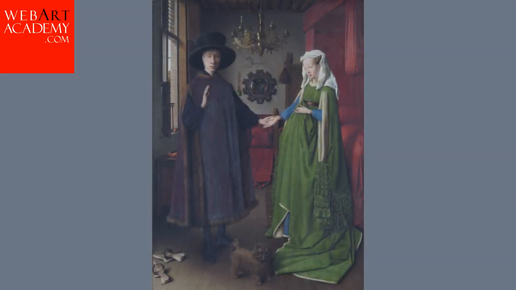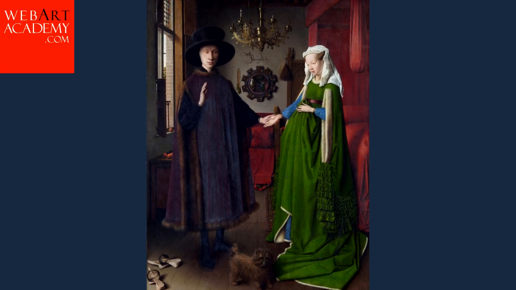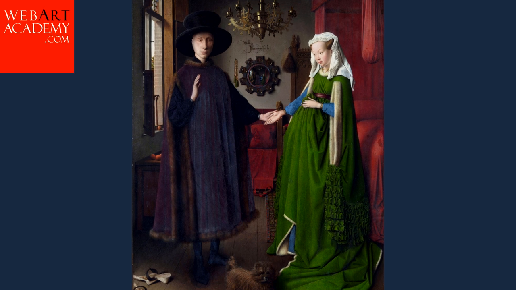Now let's continue with the glazing topic. Glazing in oil painting is the technique of applying very thin and transparent or semi-transparent layers of oil paint over the dry surface of a painting. Glazing is used to enhance, change, or deepen the colors of the painting.